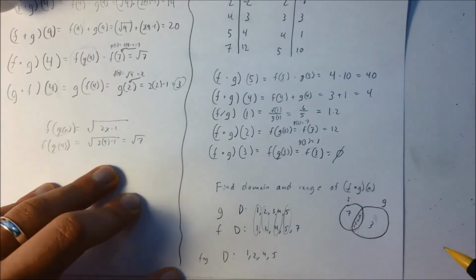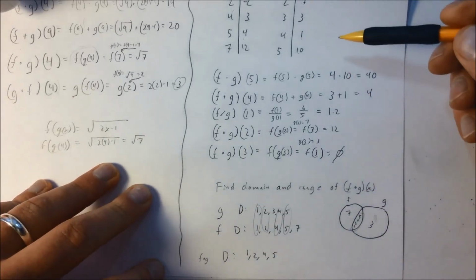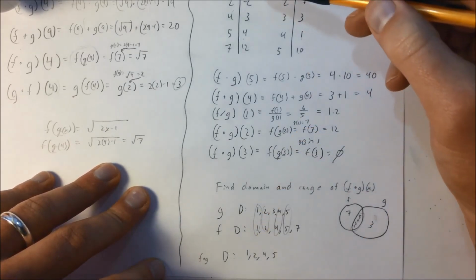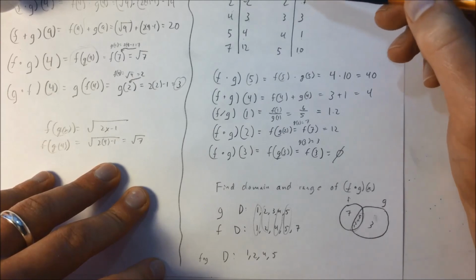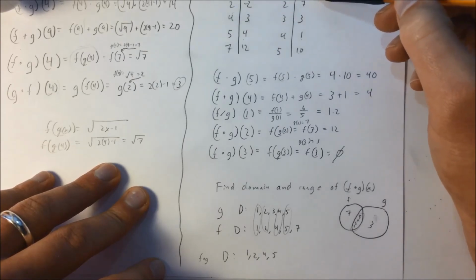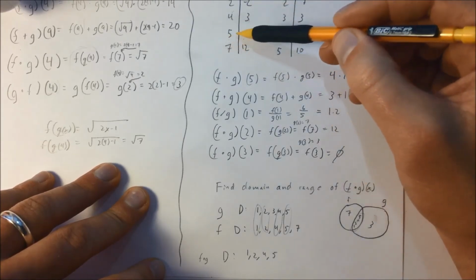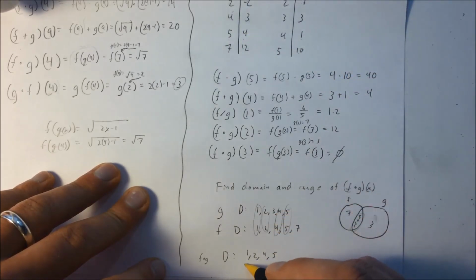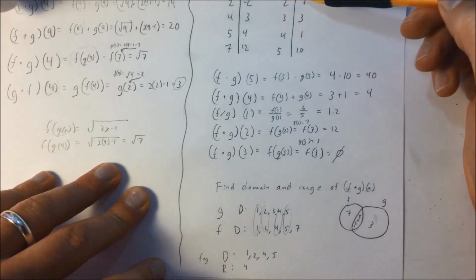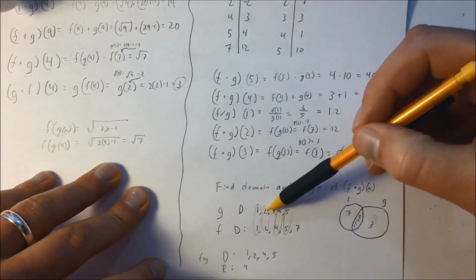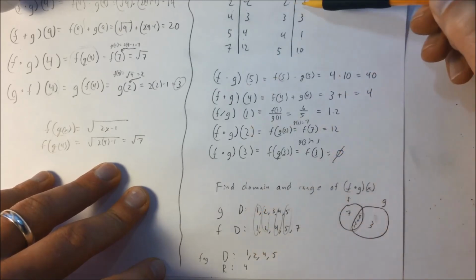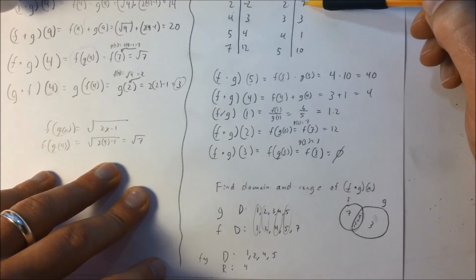To find the range, I'm just going to go through this one at a time. f of 1: g of 1 is 5. f of 5 is 4. Let's plug in the 2 now, the 2 for our new function. g of 2 is 7.